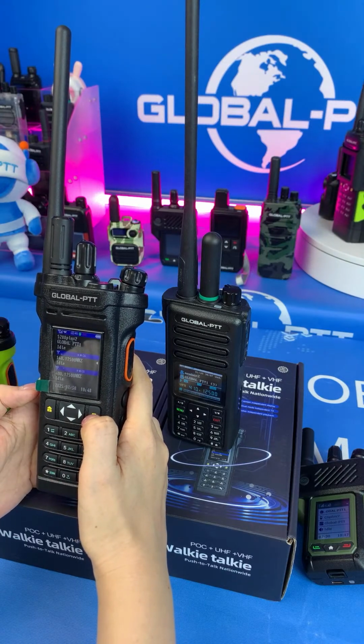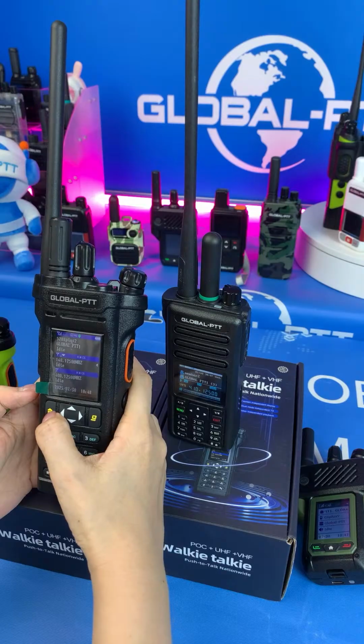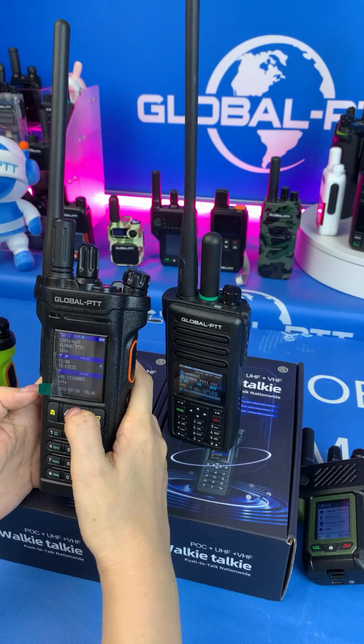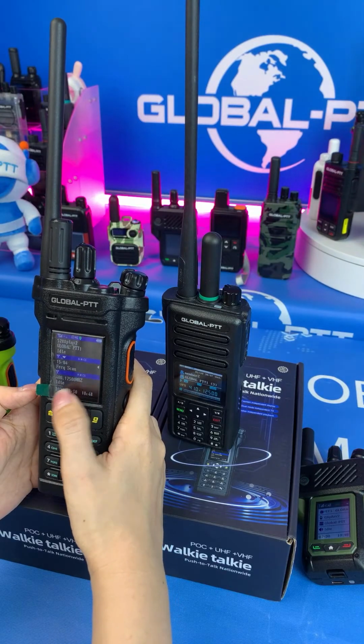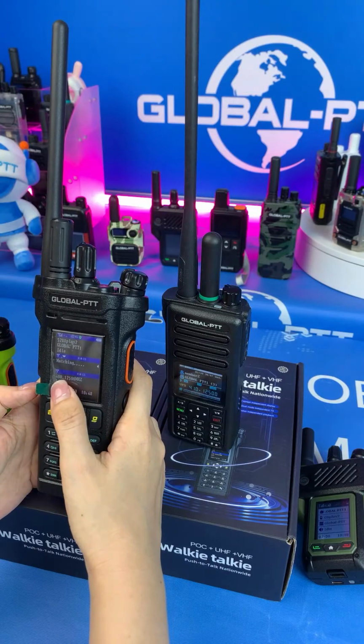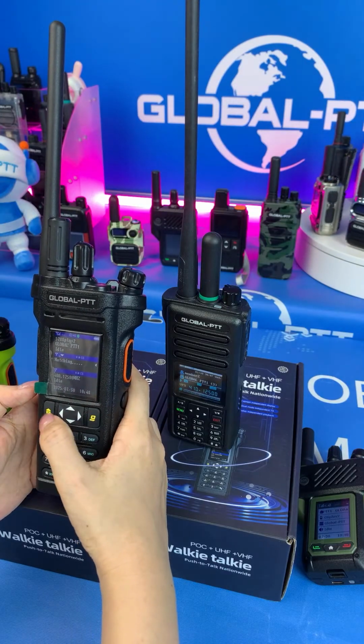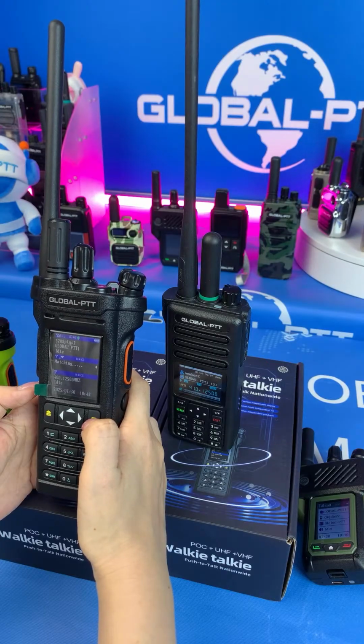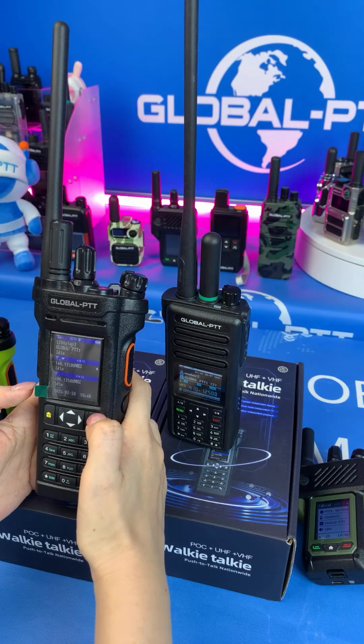To achieve the copy function, we need to come to the UV dual band, go to number 4, frequency scan. We can scan the frequency from the other radio. That is the copy function of this walkie-talkie.